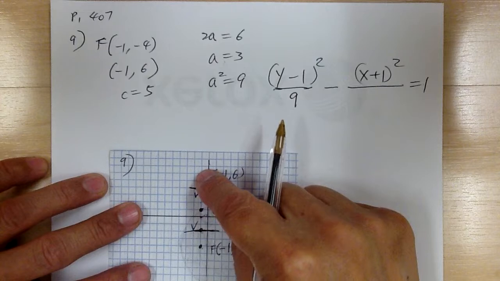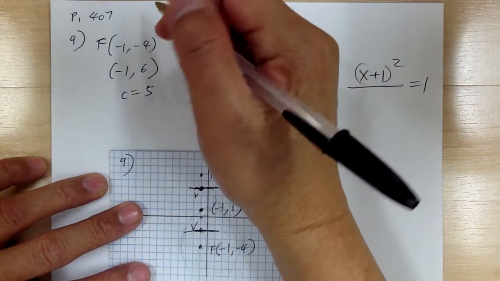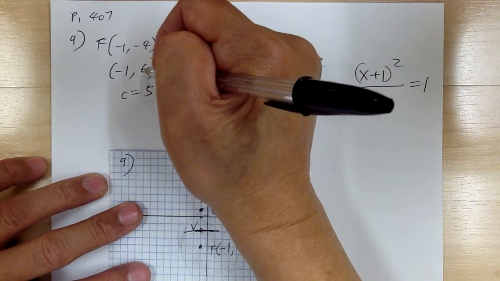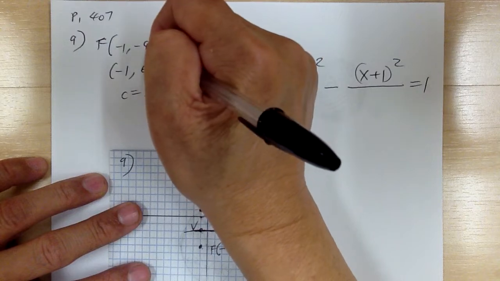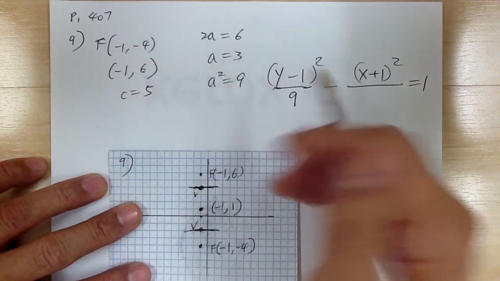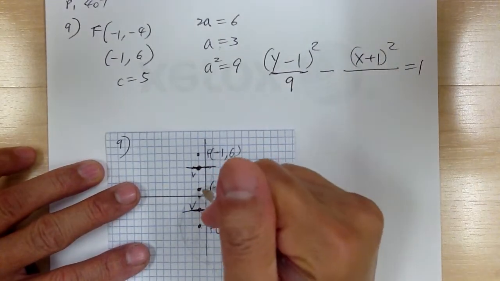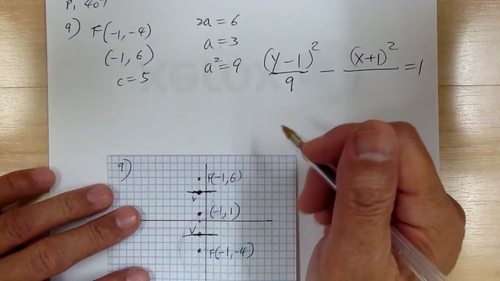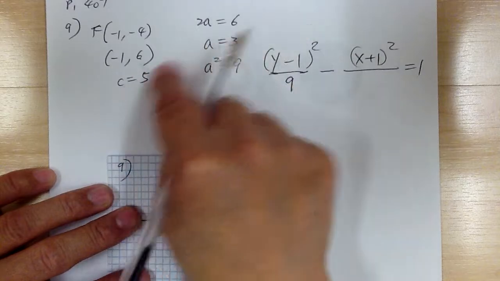You can see it from here, or you can get it from here. Okay, so if you use 6 minus -4, it will give you 10. So this is 10. Then you divide by 2, it will give you 5. Or if you sketch it out, you can see it from the graph. And from here you can see that b is going to equal 4, right?